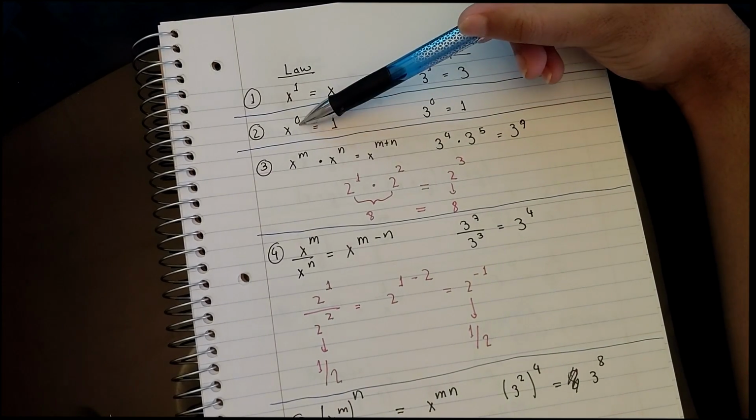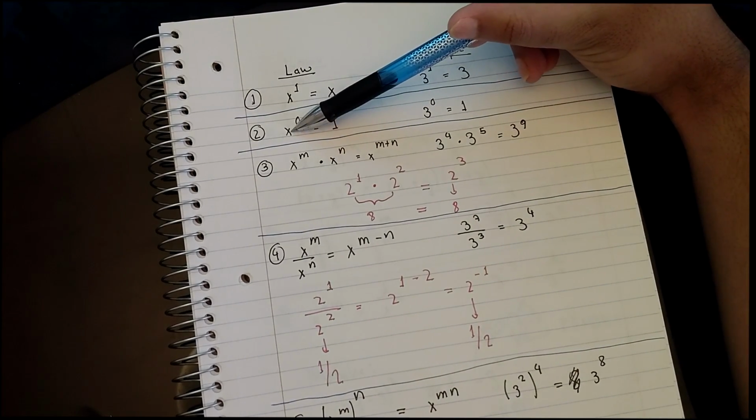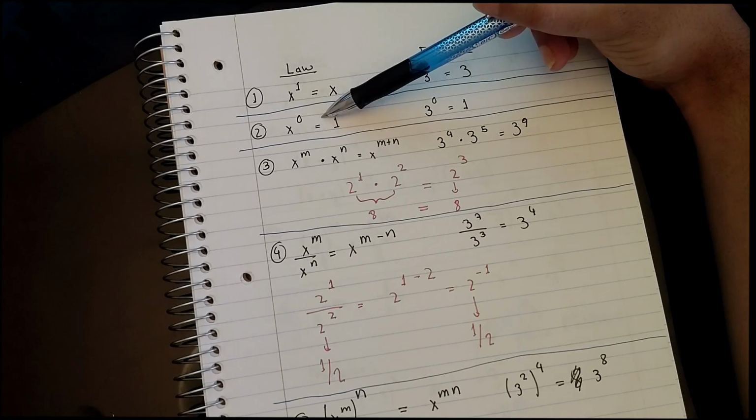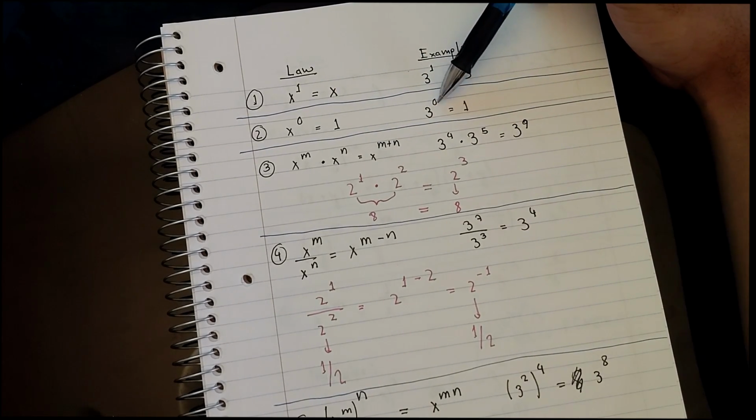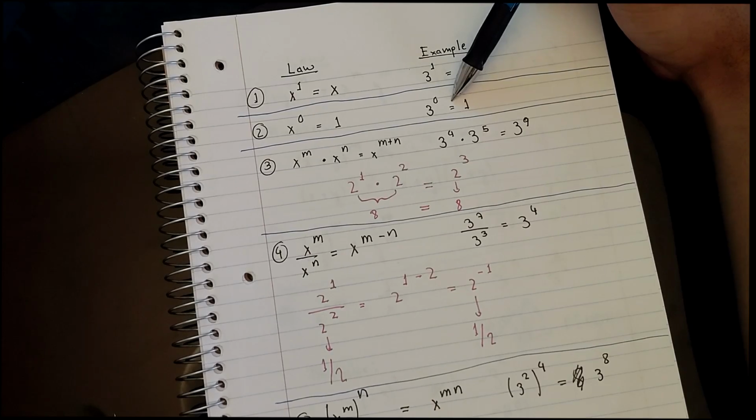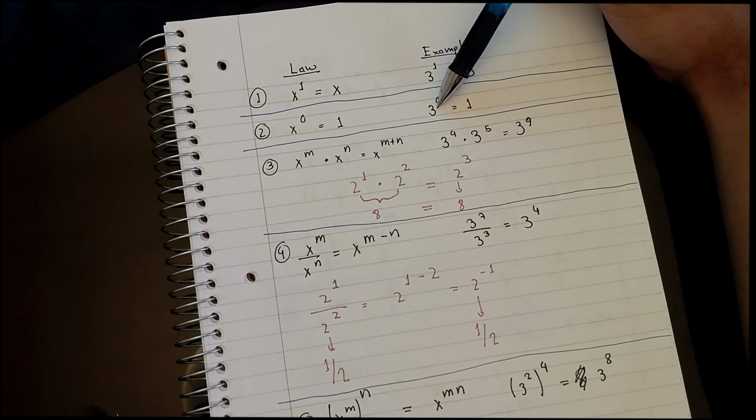The second law is any number to the power of 0 is always equal to 1. So if 3 is raised to the power of 0, that is equal to 1, or any other number.